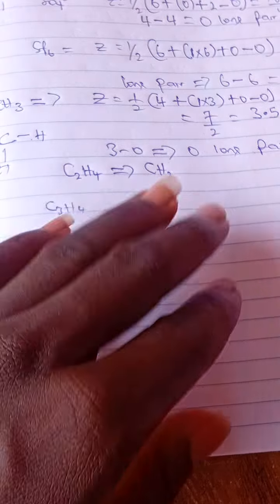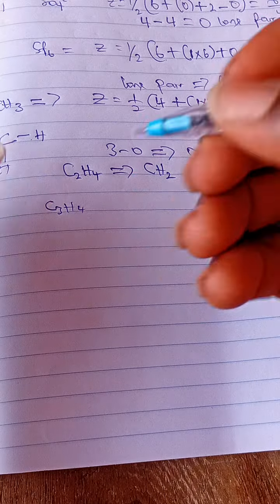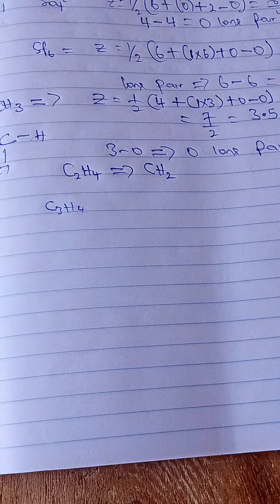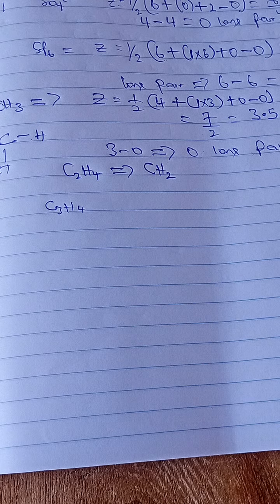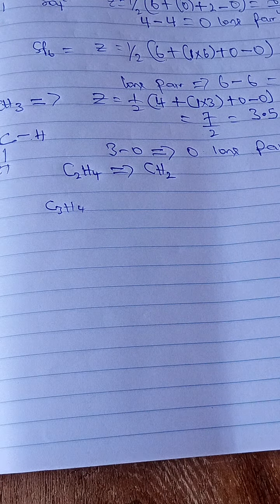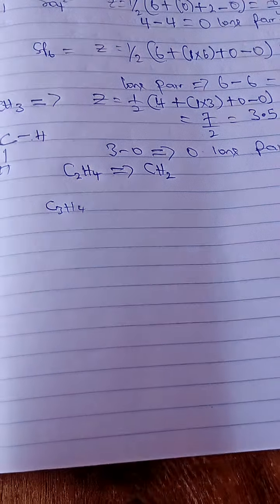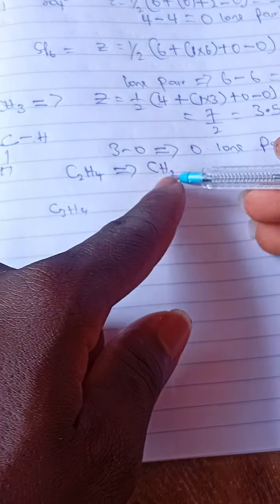Do you understand? So your central atom will just be C alone. If it is C3H6, you can reduce it to CH2 as well. If it is C2H8, you can reduce it to CH4. And the hybridization for C2H4 is the same as for CH2.